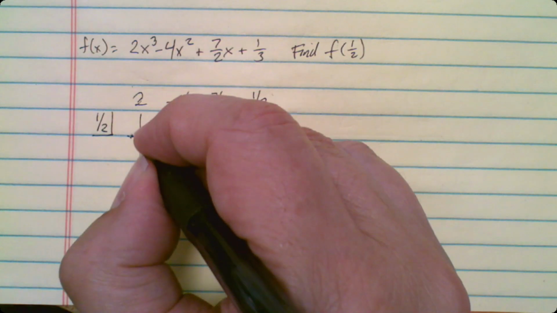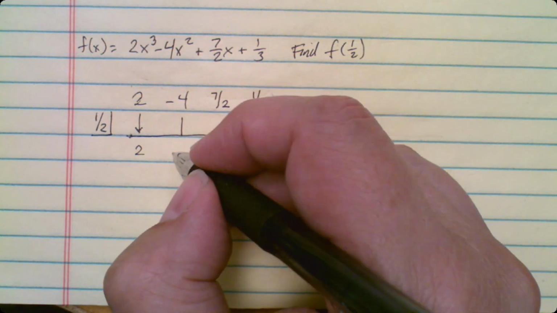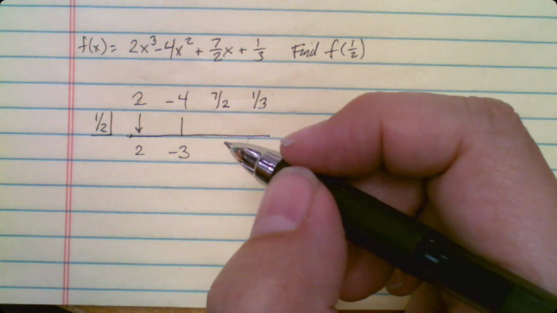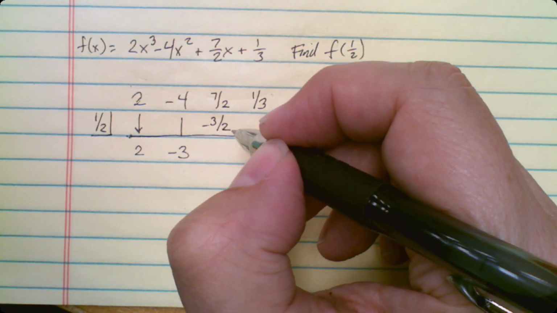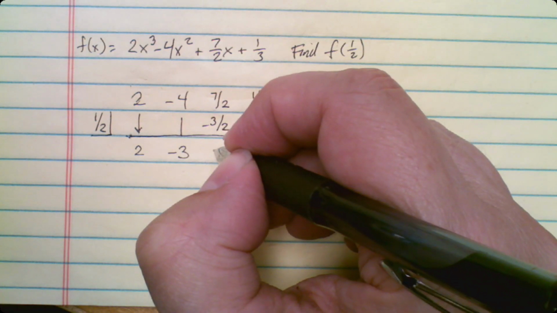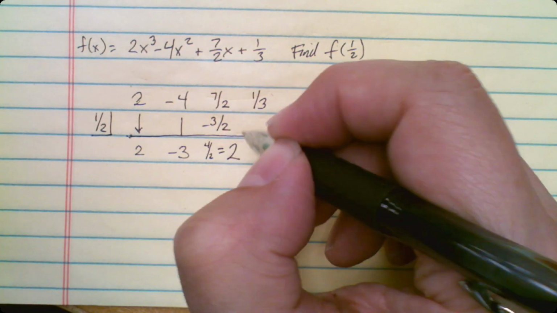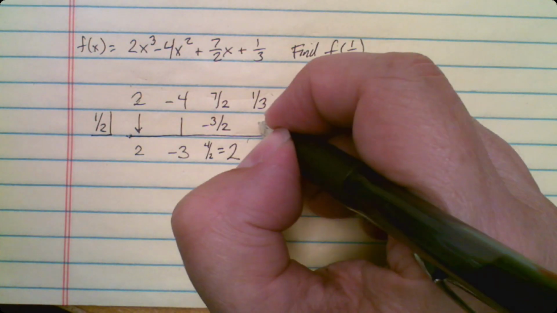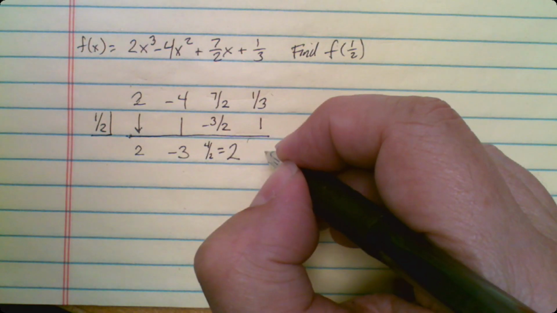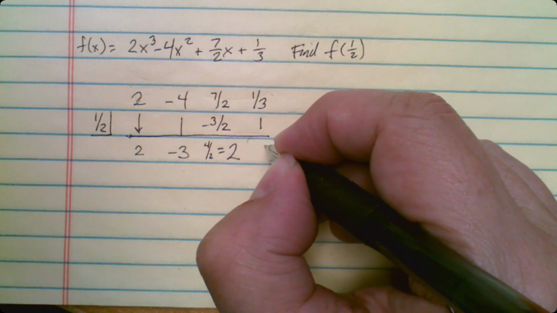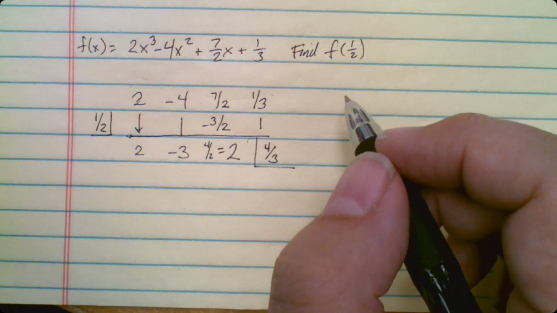Right, once again, I drop down my 2. 2 times 1/2 is 1. Negative 4 plus 1 is negative 3. 1/2 times negative 3 is negative 3 over 2. 7 halves minus 3 halves is 4 halves, which is just 2. 1/2 times 2 is 1. And 1/3 plus 1 is 1/3 plus 3/3. So it's either 1 1/3 or it's 4/3, depending on which way you prefer to write it. So f of 1/2 here is 4/3.